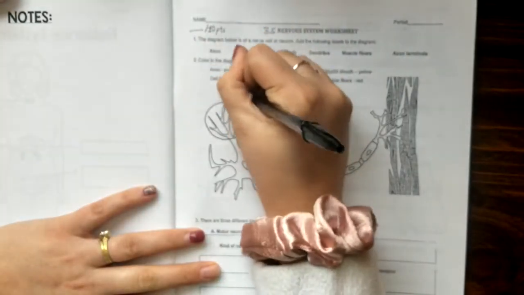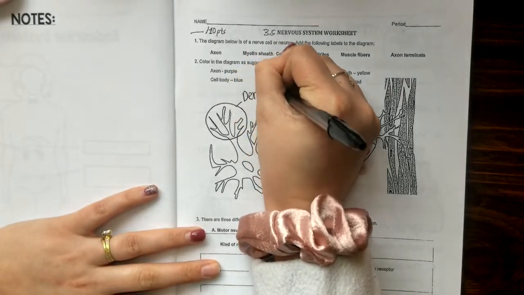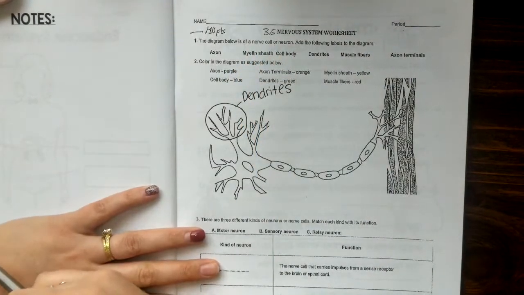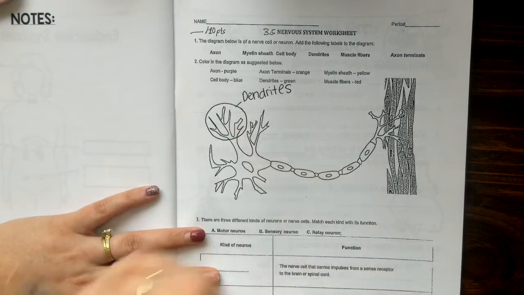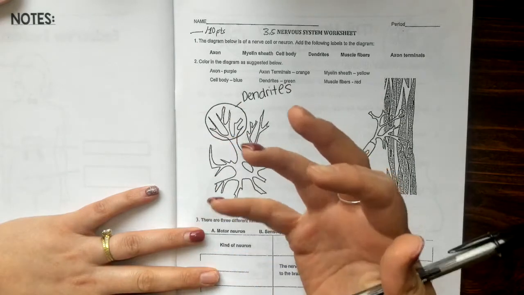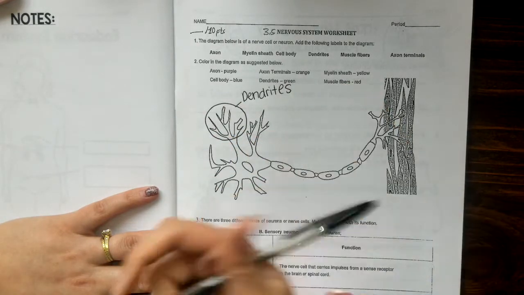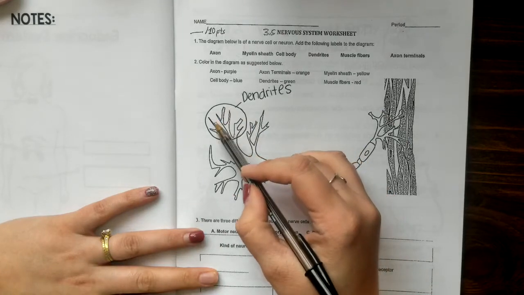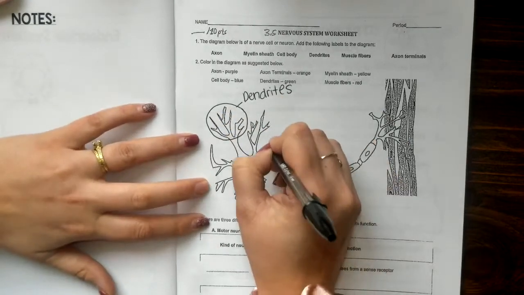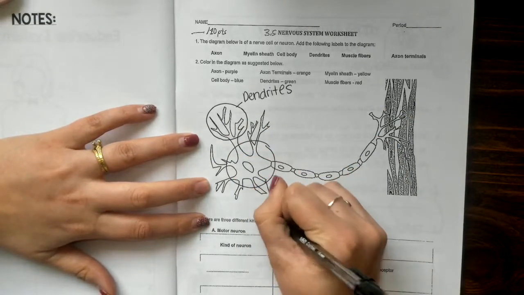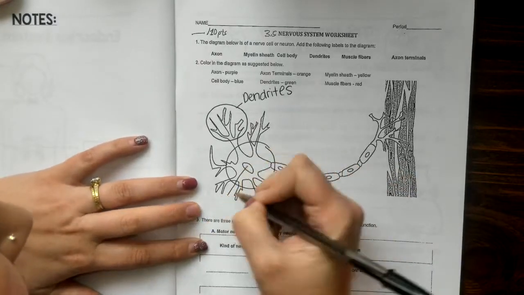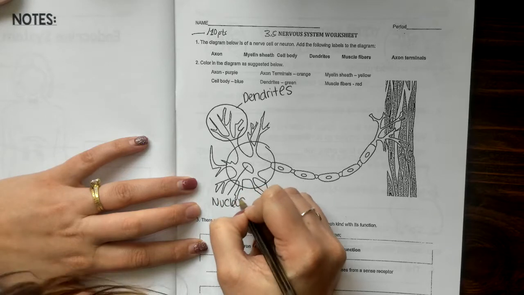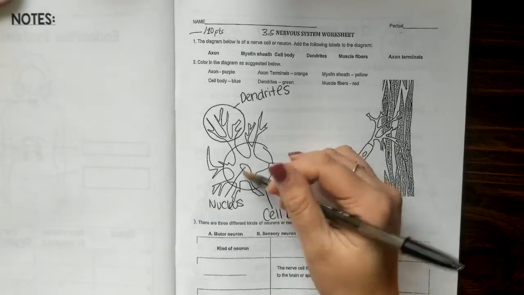These are called dendrites. And what dendrites do is they receive impulses or any type of information from the body, either inside or outside. So these guys are responsible for receiving and creating these electrical messages that are important to send to the brain. So from there, these electrical messages from the dendrites are going to go to the cell body. The cell body is kind of the main part of the neuron. And then right here, it's not one of our words to label, but we'll go ahead and label it, is the nucleus. Okay, so this is our cell body.